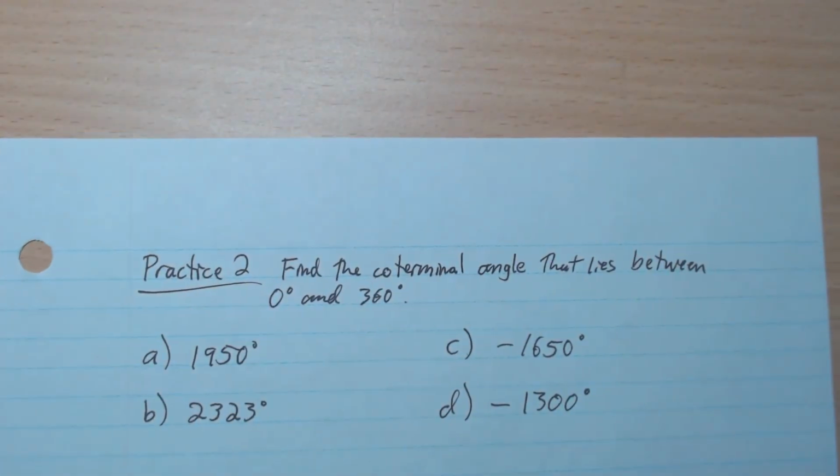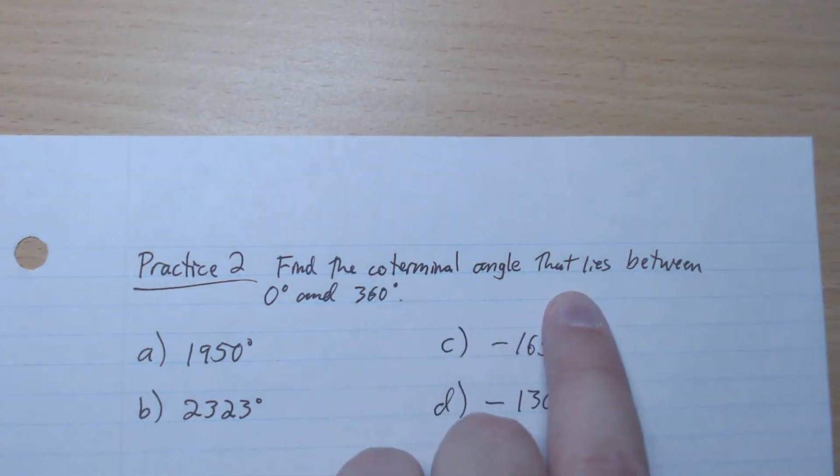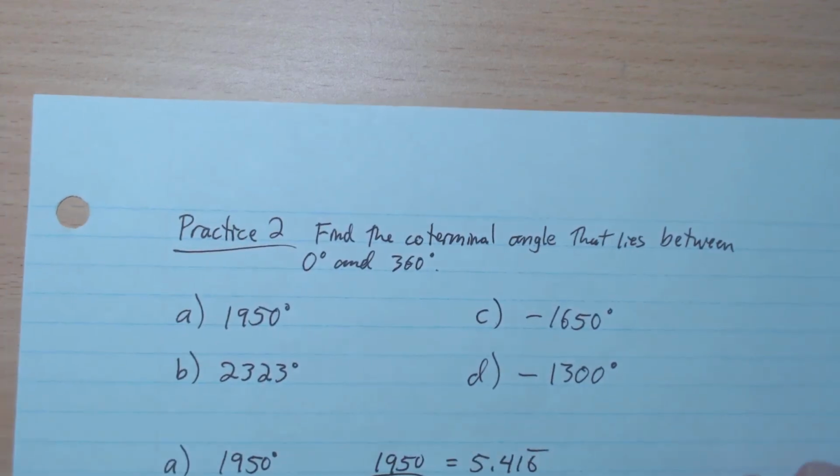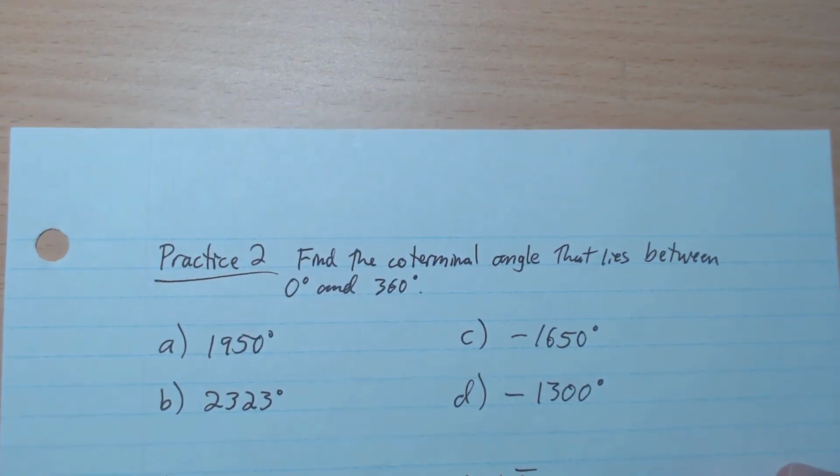Okay, practice number 2. Find the coterminal angle that lies between 0 and 360. Go ahead and pause the video and answer that.